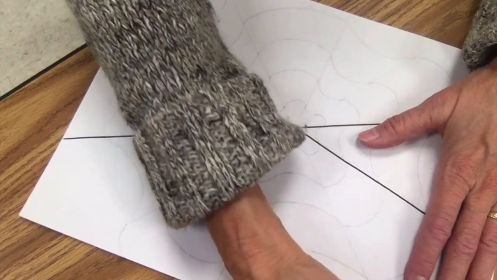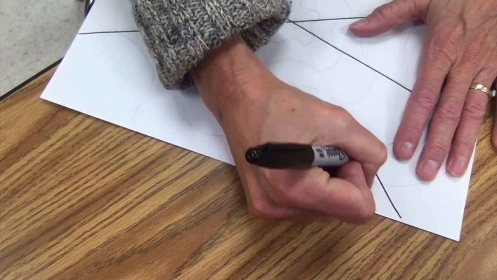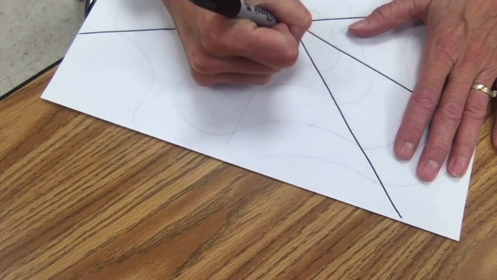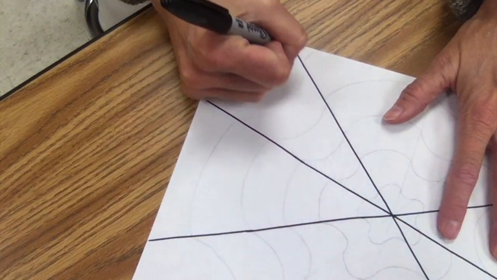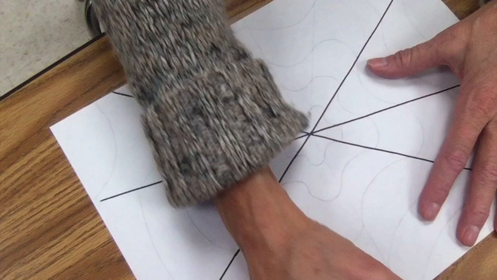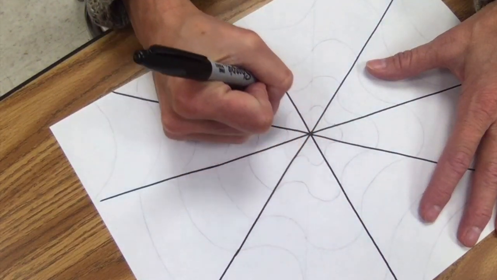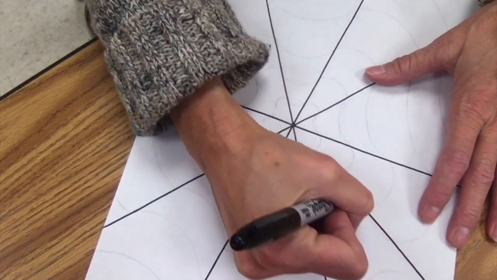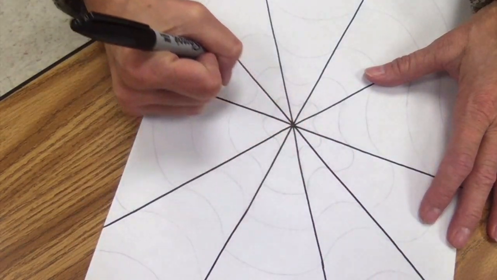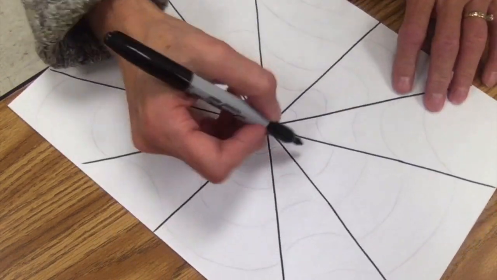I'm just kind of keeping my hand in one position and I'm dragging it all the way across the paper. Just paying attention to where my lines are. Okay? Pulling it down towards me. And then I'm going to go over my curved lines too.